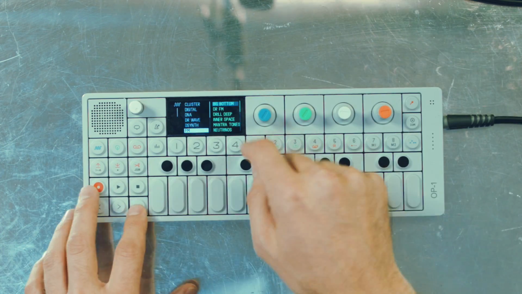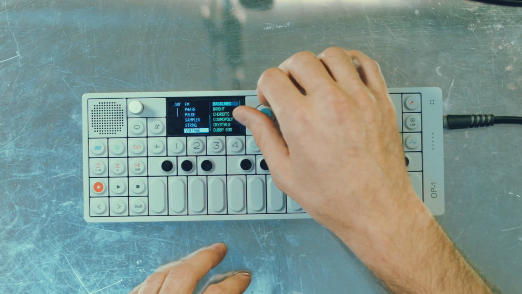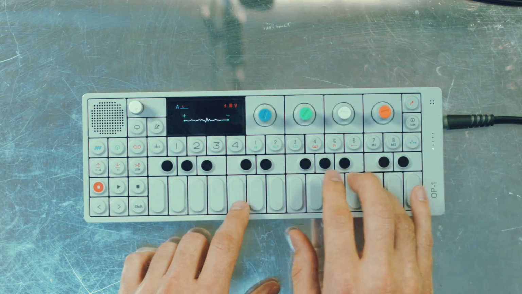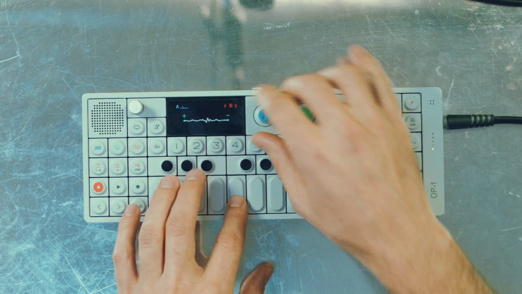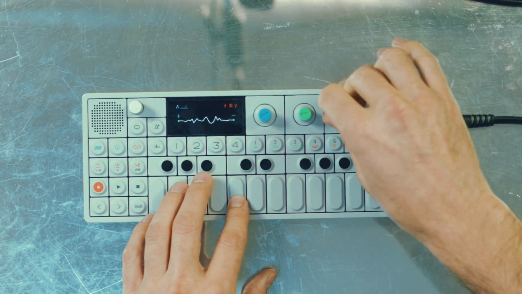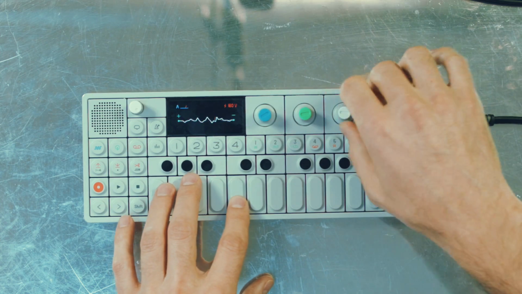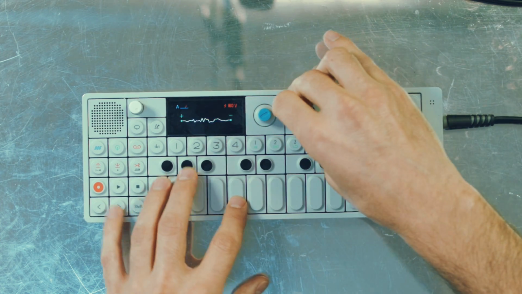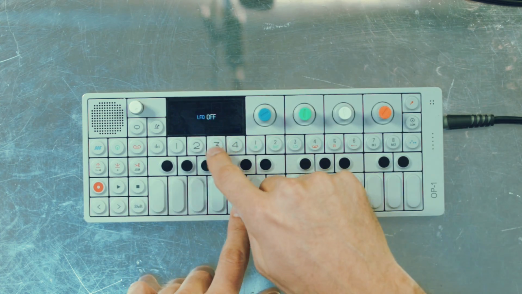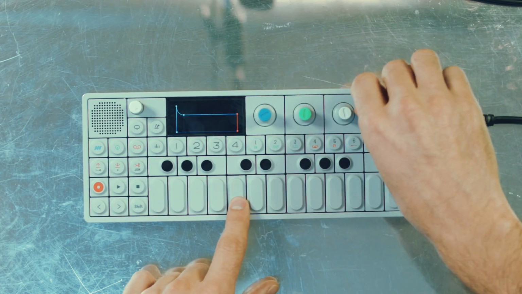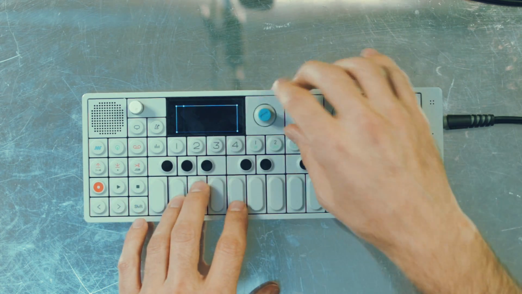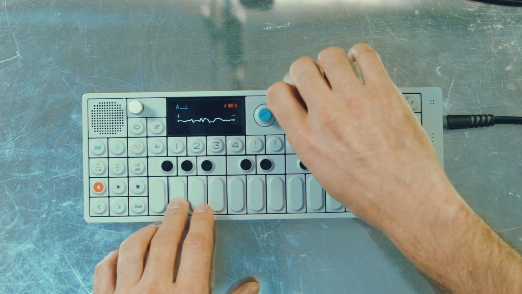Yeah, got a lot of different stuff here. Let's go to voltage. It's one of the new ones. I think it's especially powerful for bass sounds. Let's turn off these effects. Yeah, that's that.